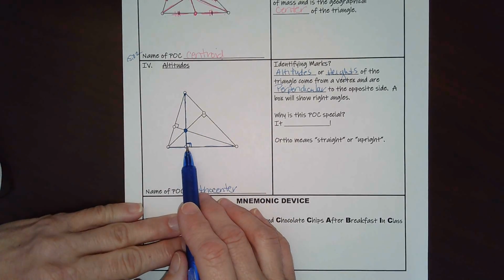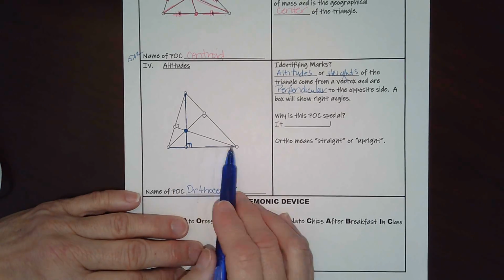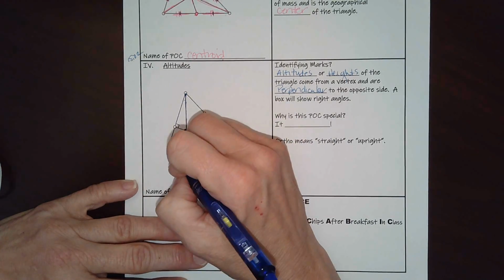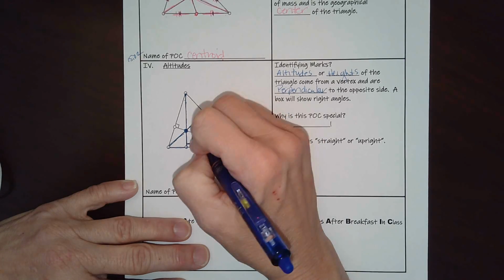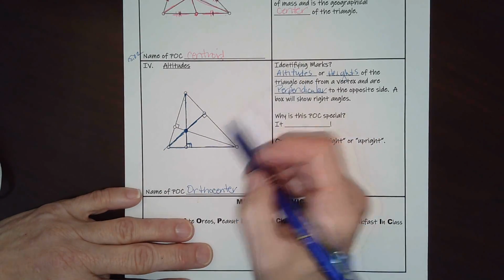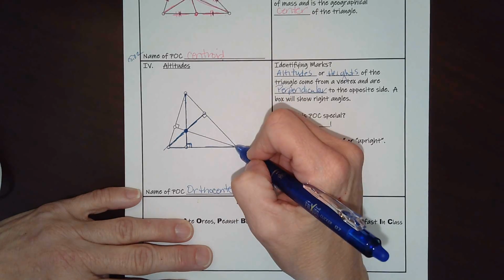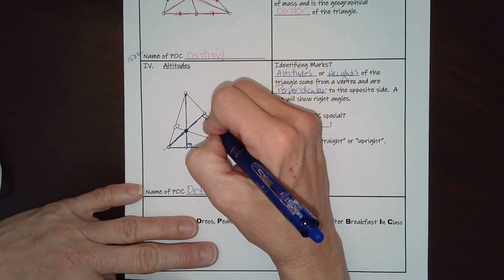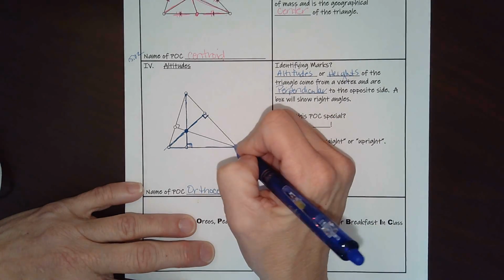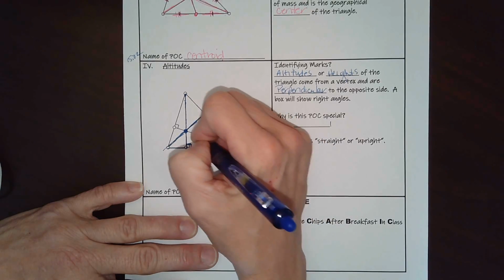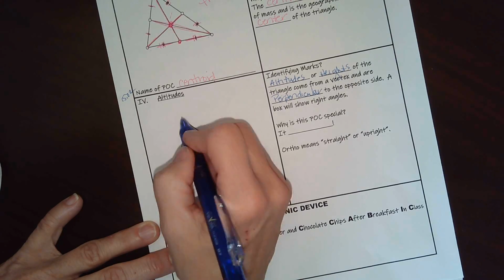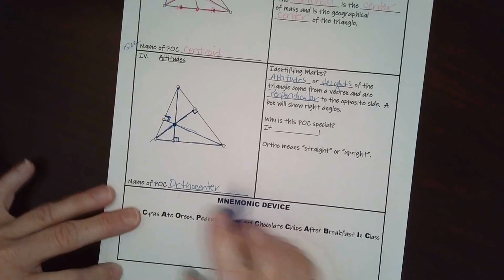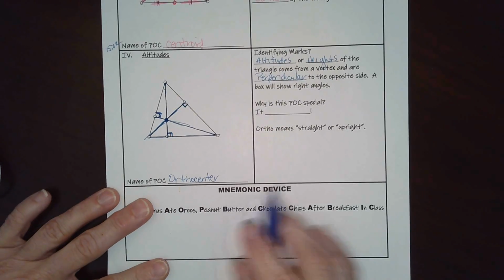That's what tells me that this is an altitude and is perpendicular to this opposite side. Same thing here. We have this segment, which is considered to be an altitude that intersects or is perpendicular to its opposite side and is indicated by this box. Same thing here. We have another segment drawn from this angle to its opposite side. It is perpendicular to its opposite side, and we know that because of the box.